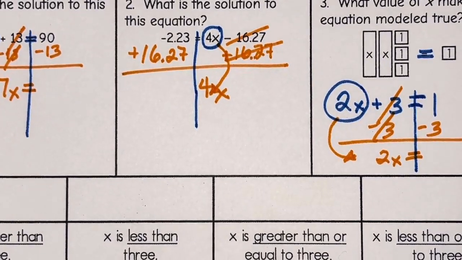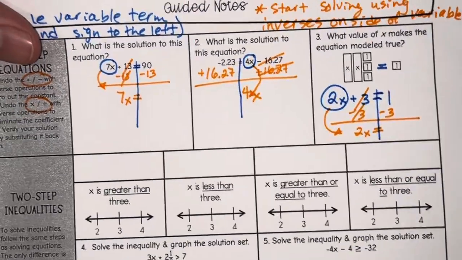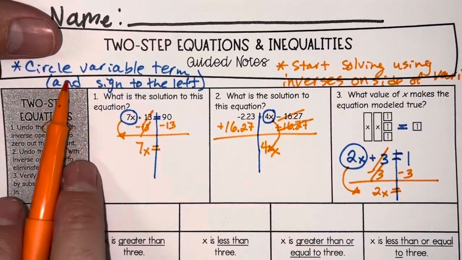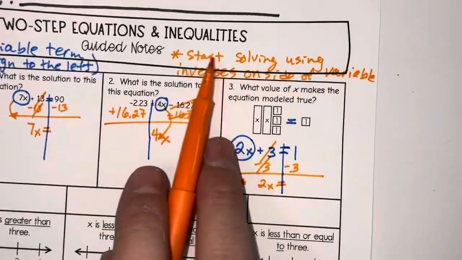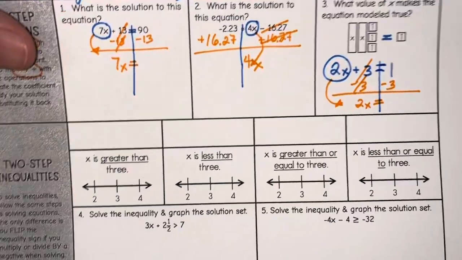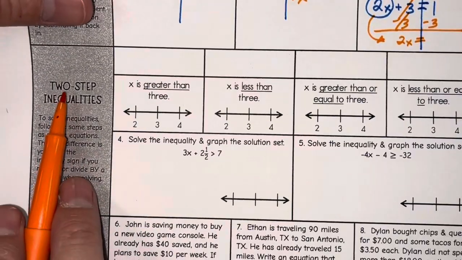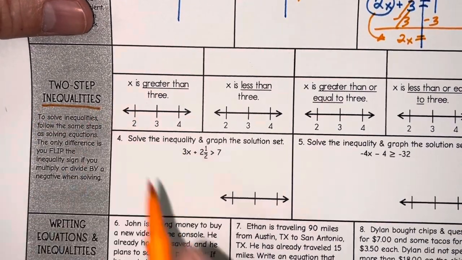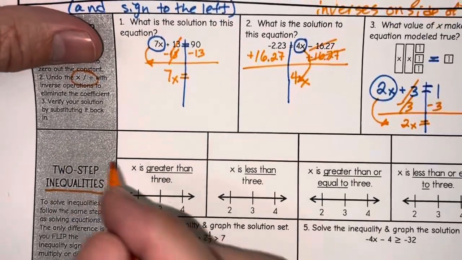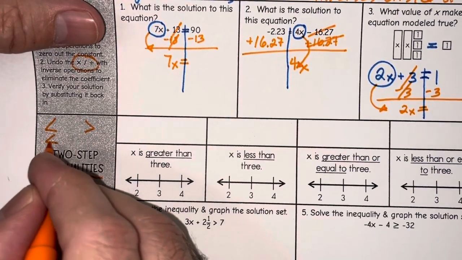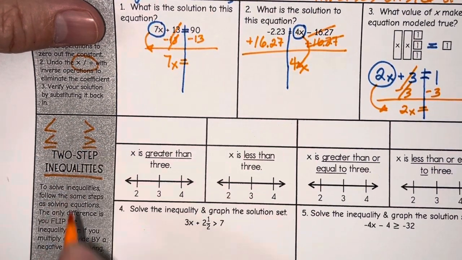Okay, so it's just a quick review of solving two-step equations with a simple process of circling the variable term and then start solving using inverses on the side where the variable is located. So the next part of our review, we're going to be looking at inequalities, inequality symbols. So we got less than, greater than, and you have less than or equal to, and then greater than or equal to.